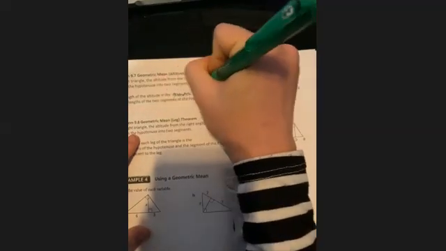So if you turn the page, theorem 9.7 is the geometric mean altitude theorem. So it says in a right triangle, the altitude, or remember that means height, basically, from the right angle to the hypotenuse divides the hypotenuse into two segments. The length of the altitude is the geometric mean of the lengths of the two segments of the hypotenuse.